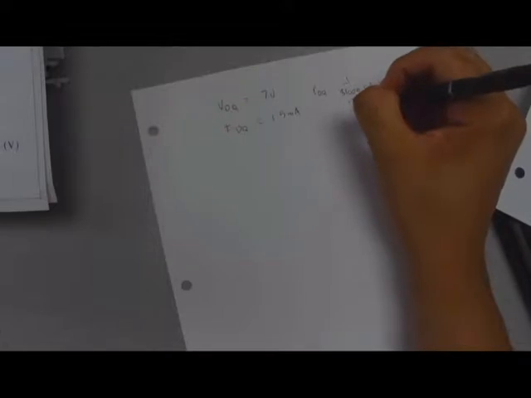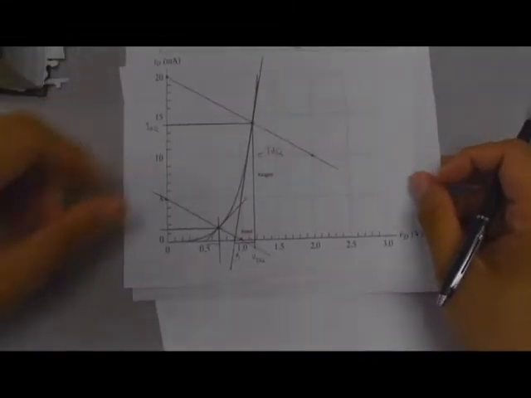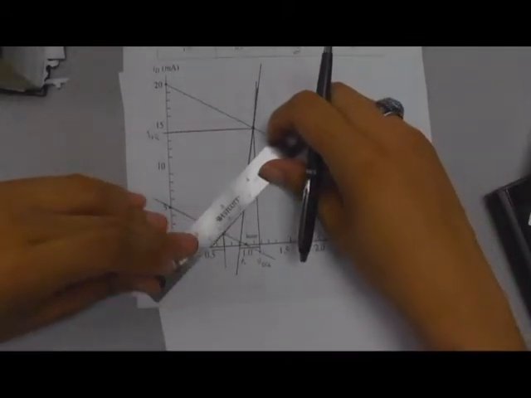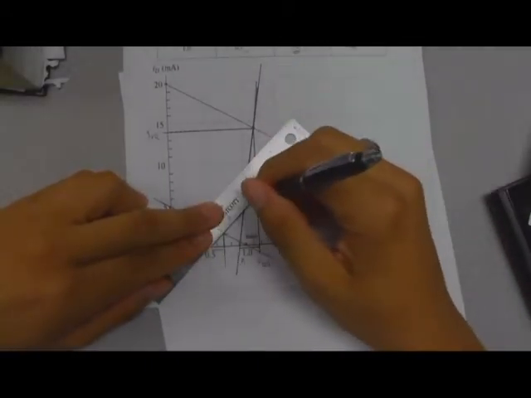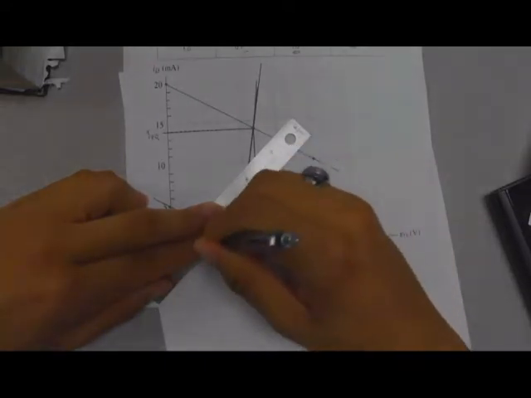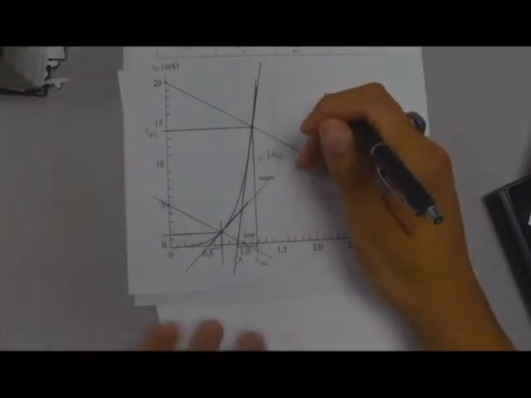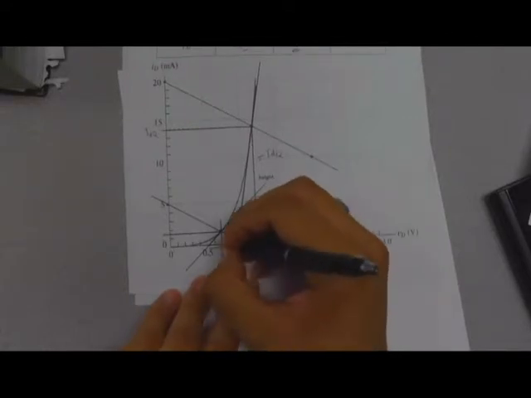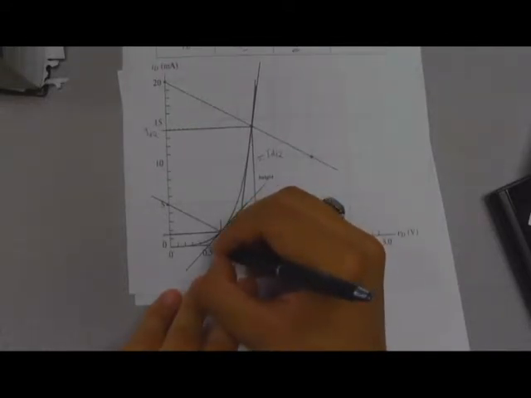which of course is 1 over the slope of the tangent. Looking at this point right here, draw a tangent line. And this line approximately goes through, well, here's 0.05, so it's right about there.